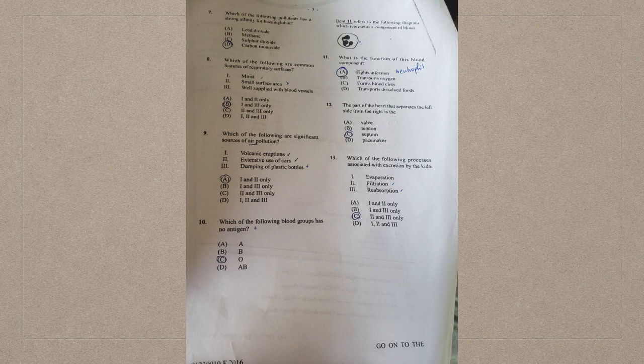Yes, they would have both antibody A and antibody B circulating in their plasma. So if they get into contact with blood from blood group A or blood group B, that will cause the death of the individual. It's called a hemolytic reaction, more or less.